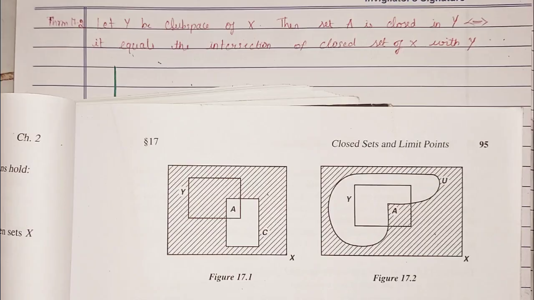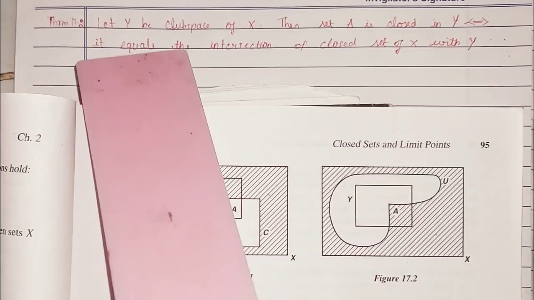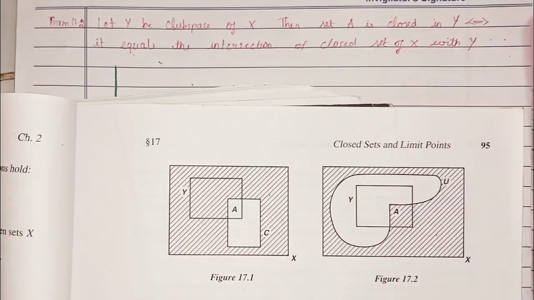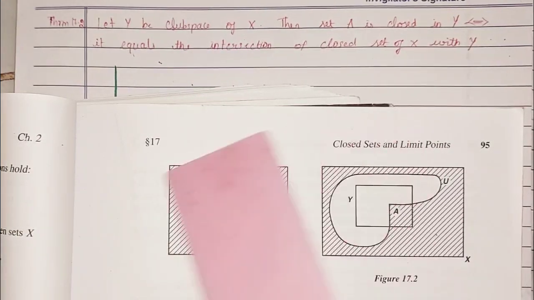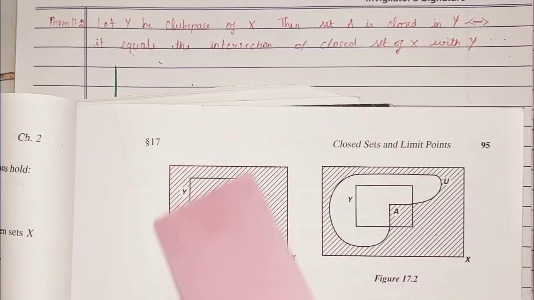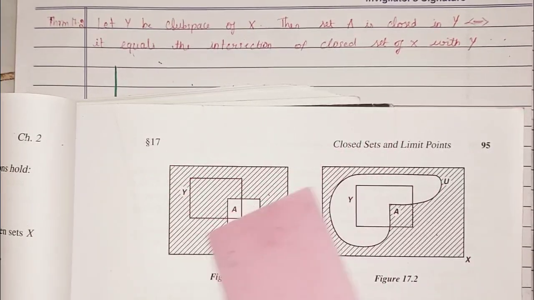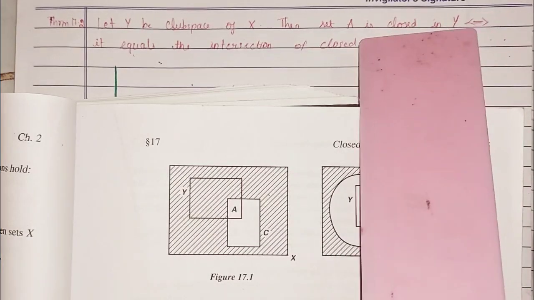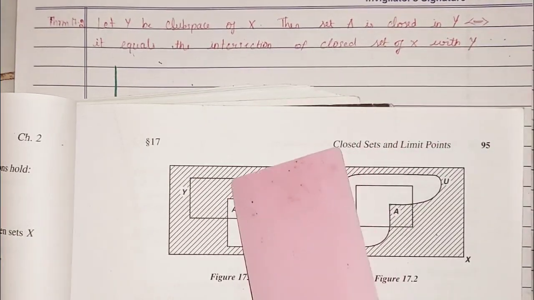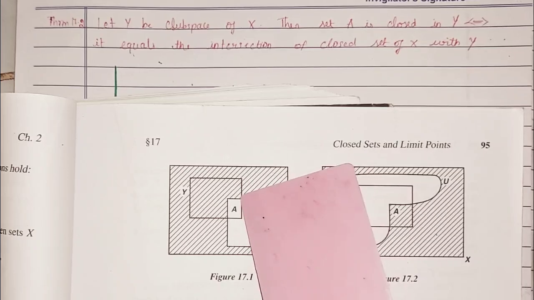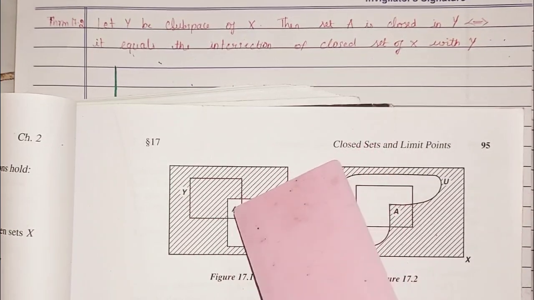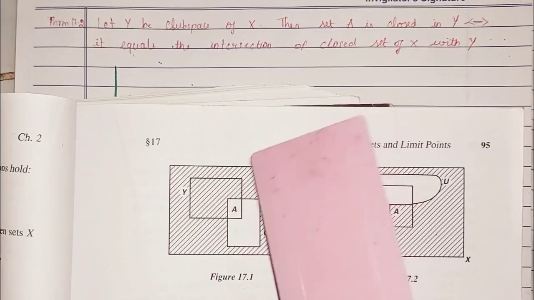The theorem statement is: Let Y be a subspace of X, then the set A is closed in Y. So we have this Y, which is a subspace of X. So you have X, and in this you have this subspace Y. This was given, and you have to say some set A is closed in Y. Something inside this Y, we have to say that A is inside Y, and A is closed in Y if and only if.